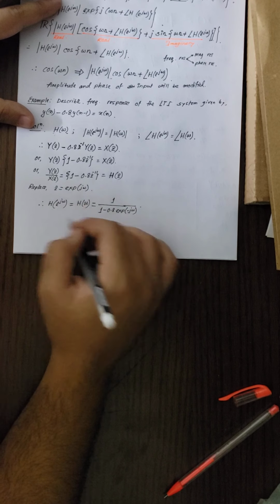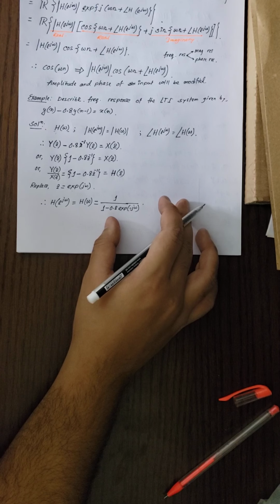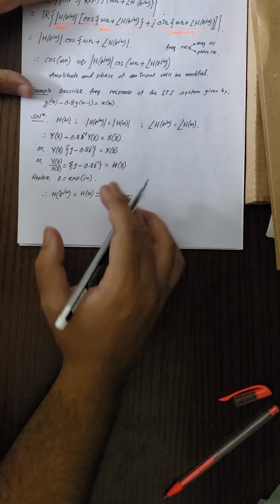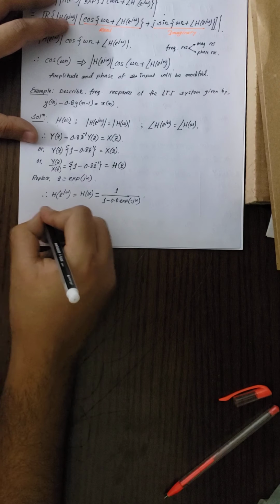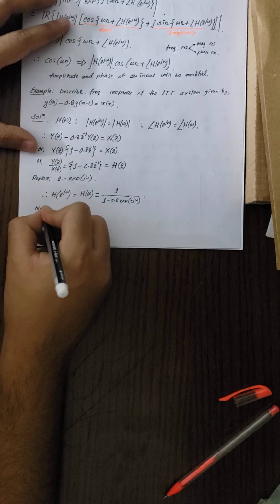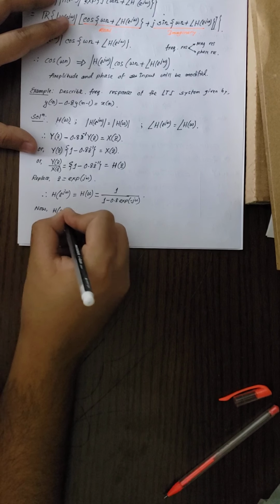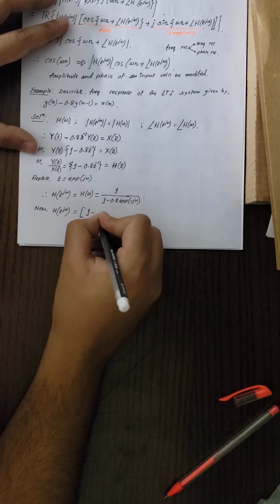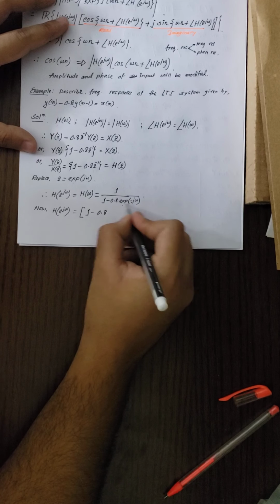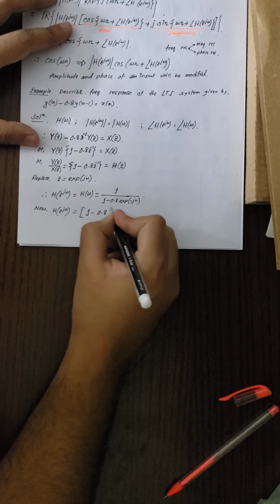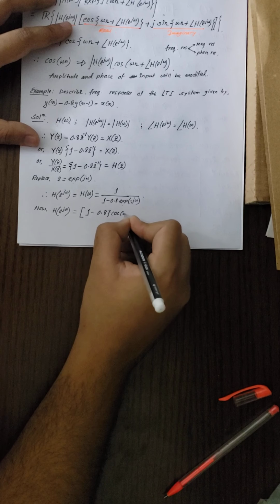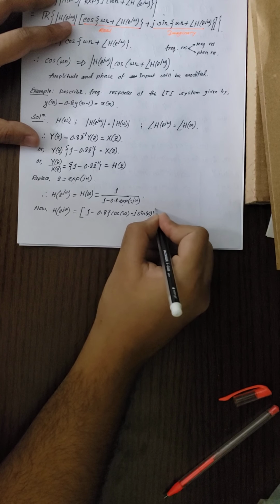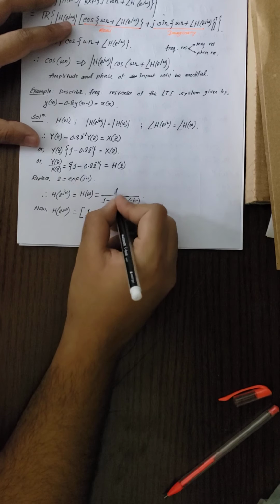So this is our required frequency response. Now further some calculations need to be done in order to determine the amplitude and the phase response. So now H of e to the power of j omega can be written as 1 minus 0.8, just expanding this exponent in terms of Euler's relation, cosine of omega minus j sine of omega, to the power of minus 1, since it is divided by 1.